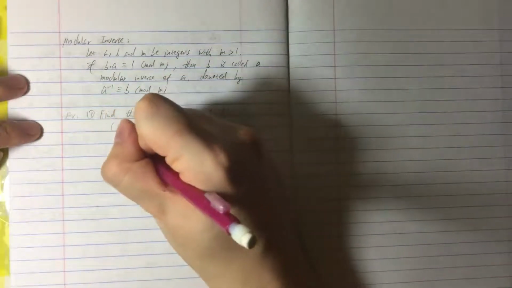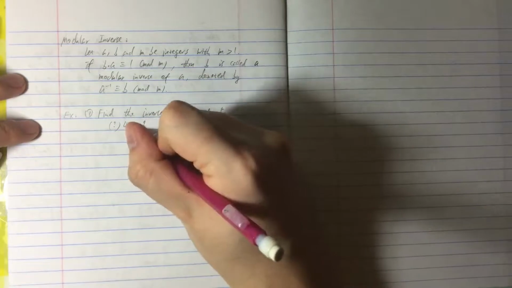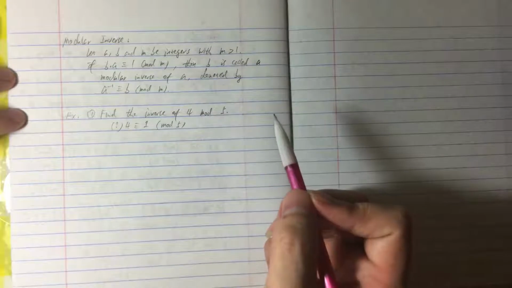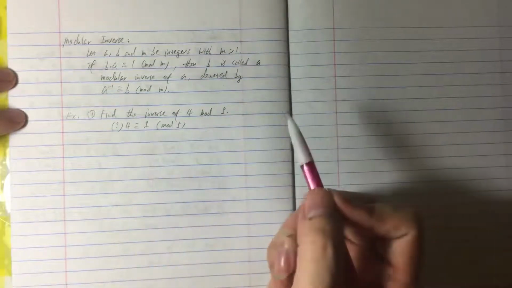In order to find the inverse, we try to find some integer times 4 congruent to 1 mod 5.